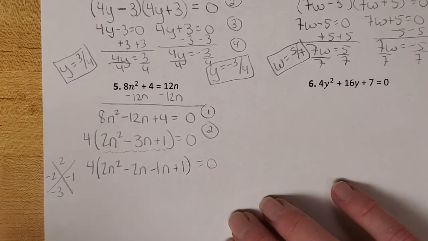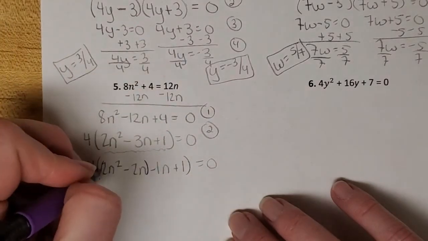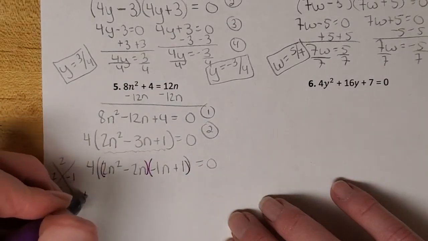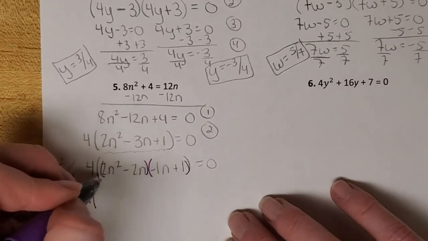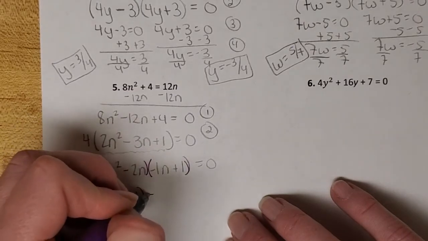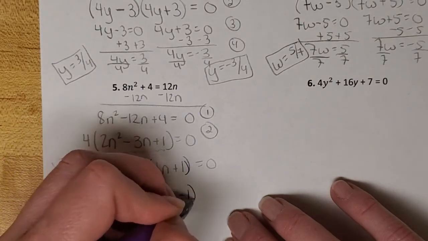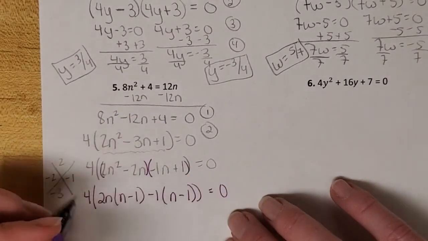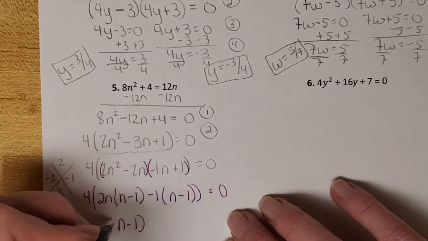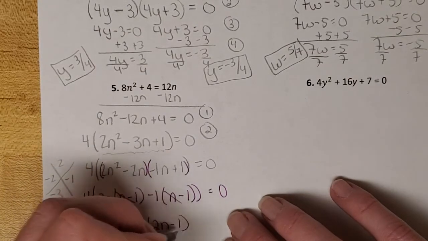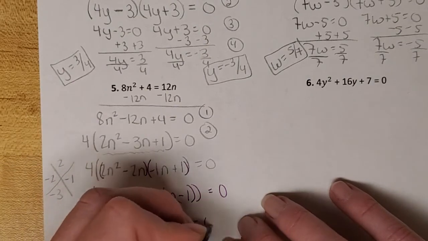So I'm going to use a different color so we can see the grouping. First 2, last 2. The 4 stays in front. The GCF here is 2n, and we get n minus 1. The GCF over here is negative 1, and we get n minus 1. And then we take that inside here. N minus 1 gets listed. We cross that out, and we get 2n minus 1. And the 4 goes in front, equals 0.